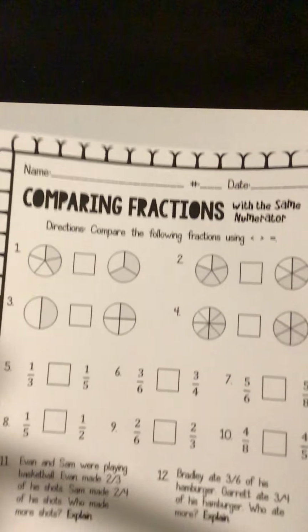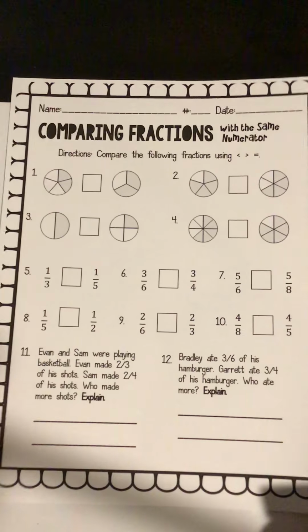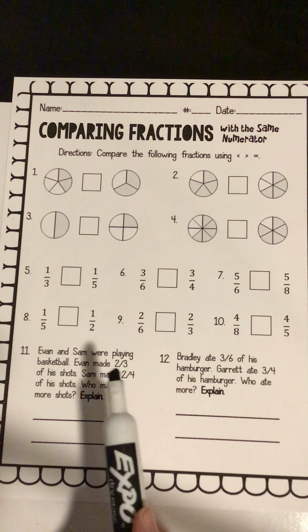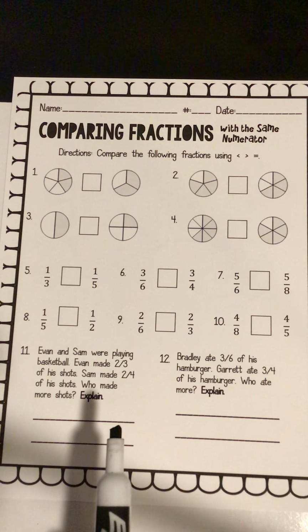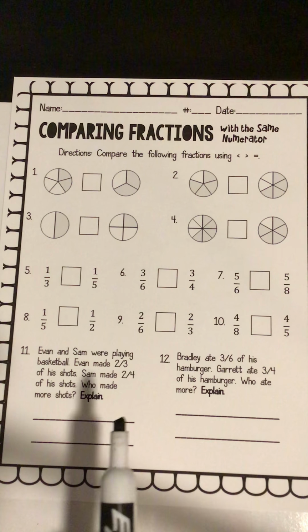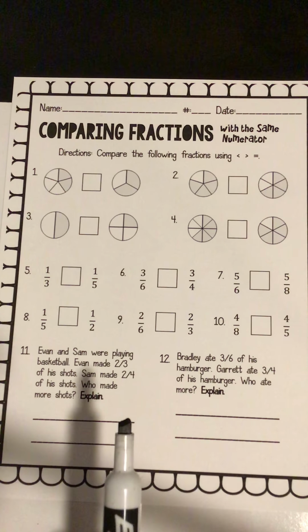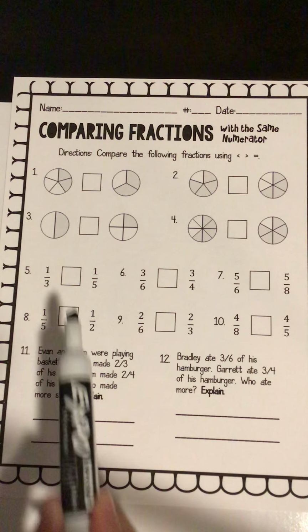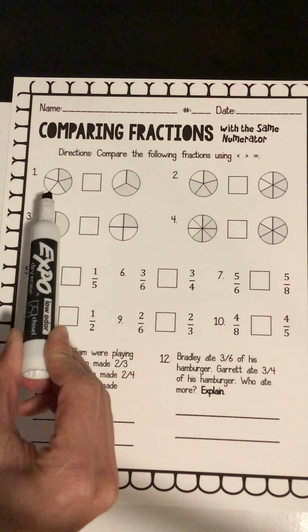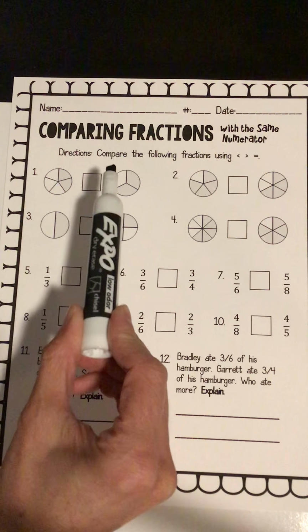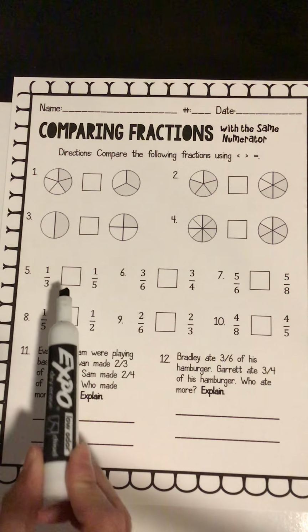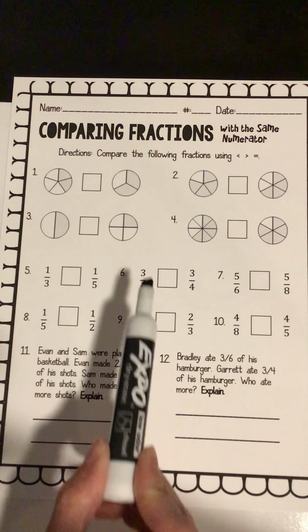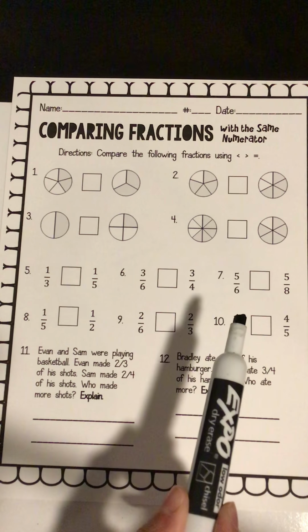Okay, this is what the paper is going to look like. And then down here, I want you to do some reasoning in your head. Now, of course, if you need to draw something, feel free to, but I really want you to try not to, okay? So up here, go ahead and write the fraction above or below it, then put your symbol, okay, for 1 through 4. Here, try to do it without drawing pictures.